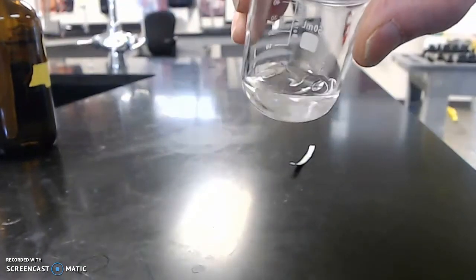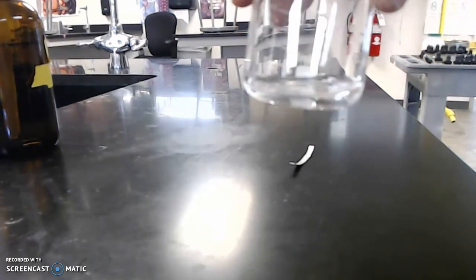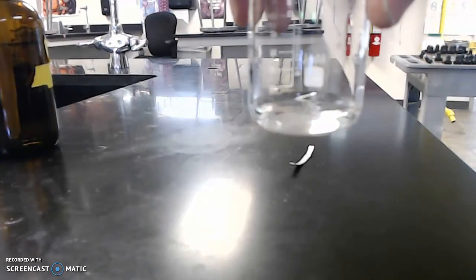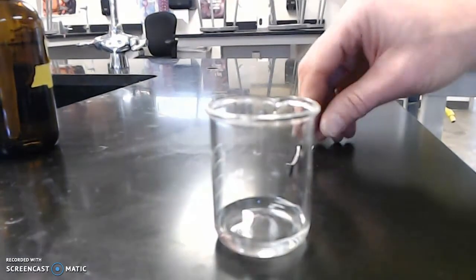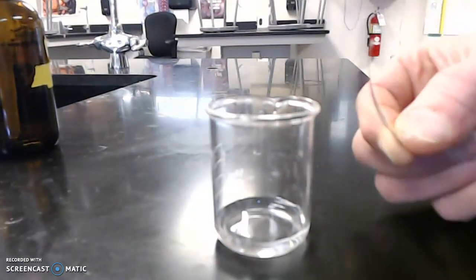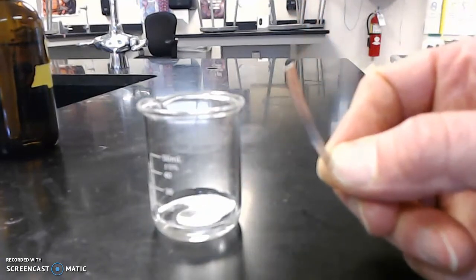And hydrochloric acid doesn't look like any other liquid, just pretty much like water. It's just a clear liquid. But it does have some acid in it. I guarantee you, it's got acid in it. And here is the strip of magnesium.